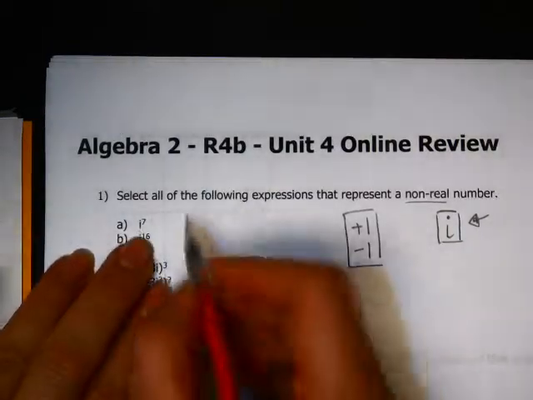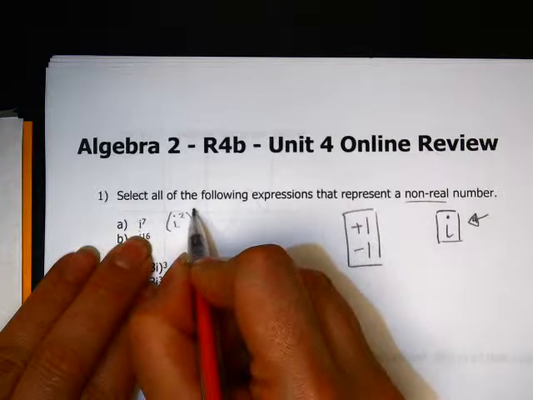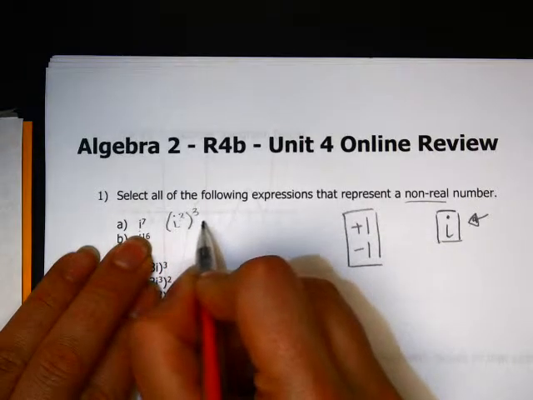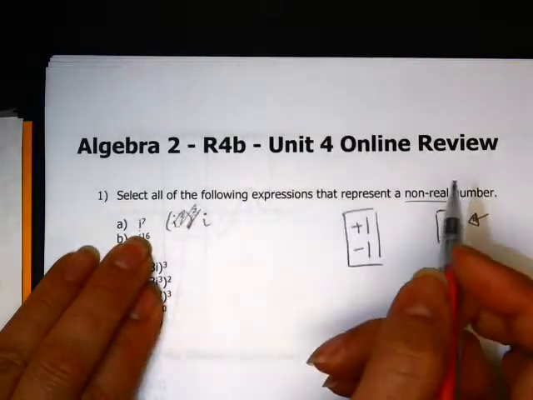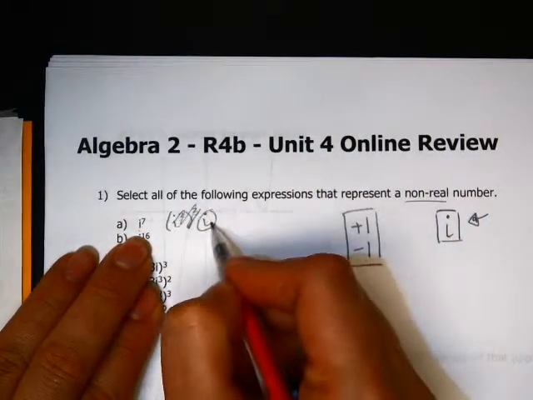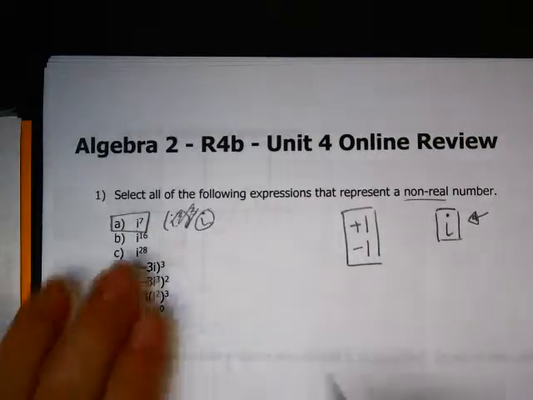So for this one here, I always like to see how many i squareds fit in. So there's 3 i squareds that fit in because that makes 6. And then there's 1 left over. So this is going to give us the real part, but then I am going to have an imaginary left over. So that would be an imaginary answer.